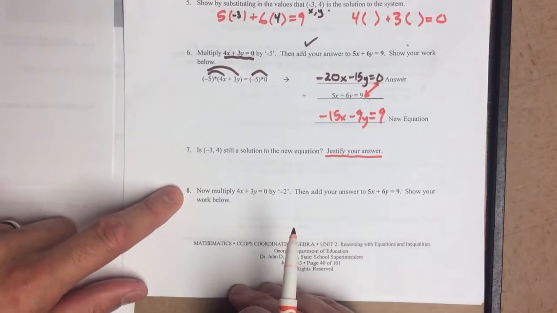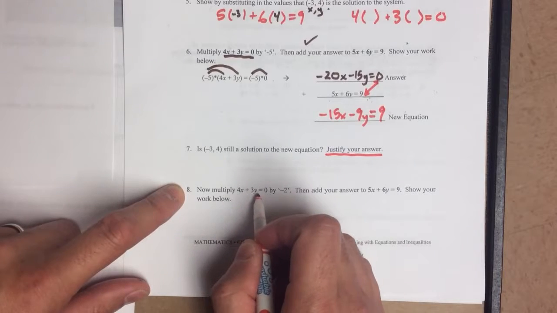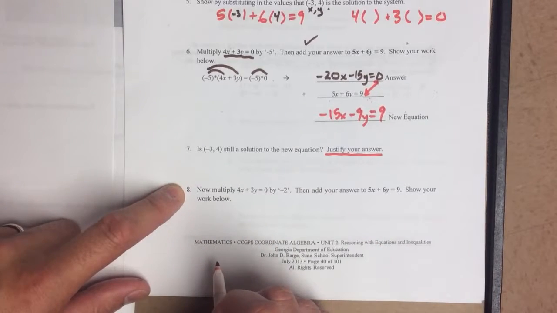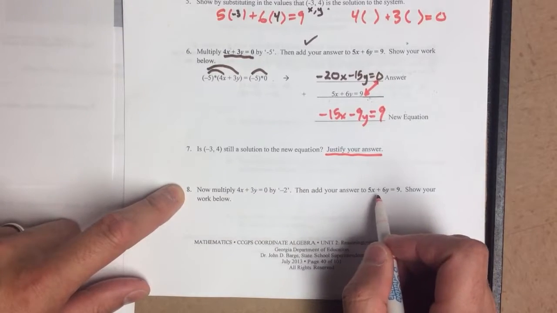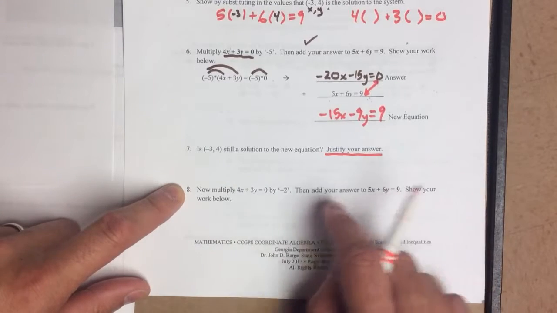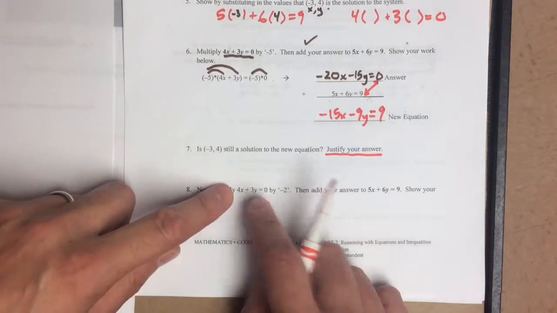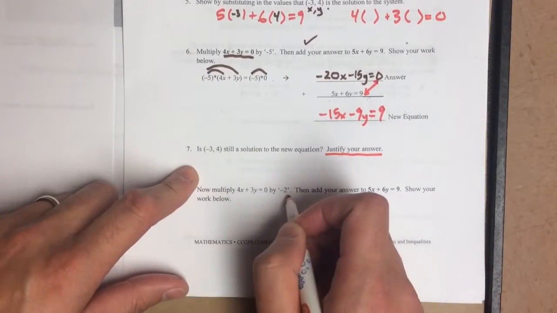Lastly, we're going to multiply this equation, 4x plus 3y equals 0, by -2, and you're going to add it to that same equation, that 5x plus 6y equals 9. So just like how on number 6 we multiplied by -5, this time we're going to multiply by -2.